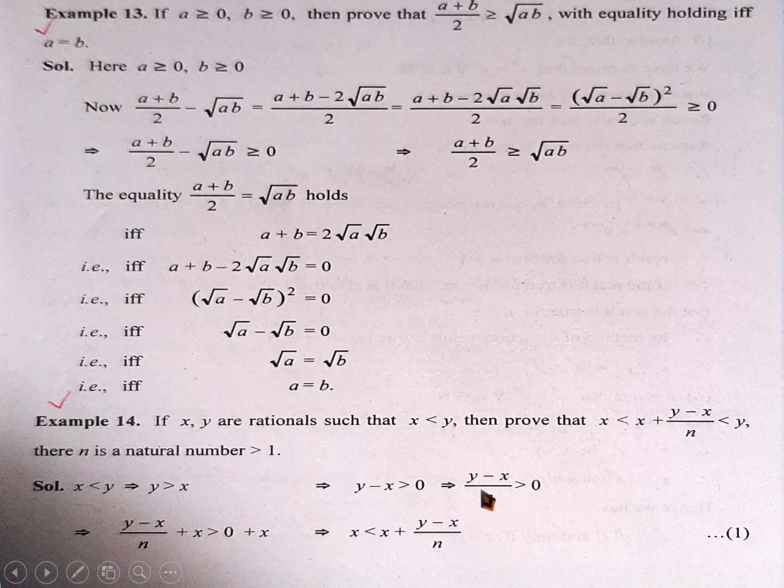Adding x on both sides, we get y minus x over n plus x greater than 0 plus x. Or we can write this result like this: x less than x plus y minus x over n. This result we have proved now.